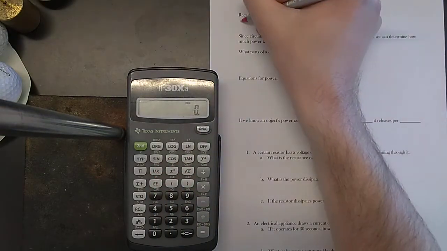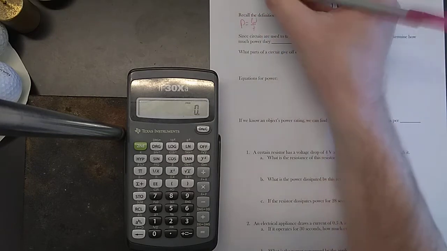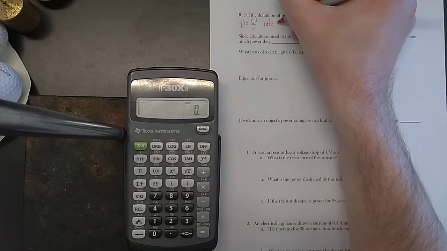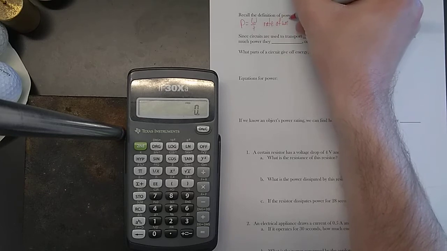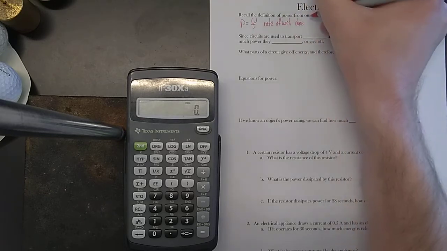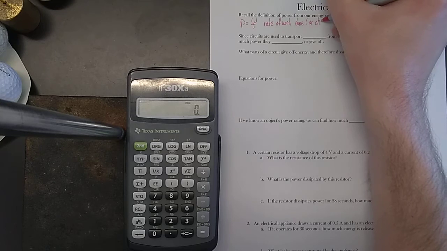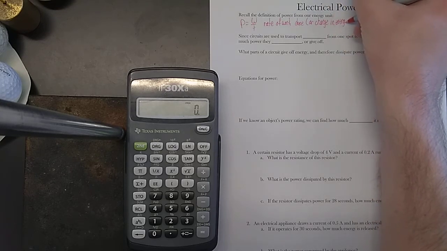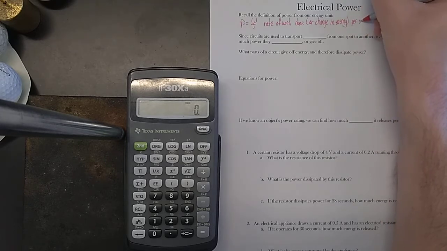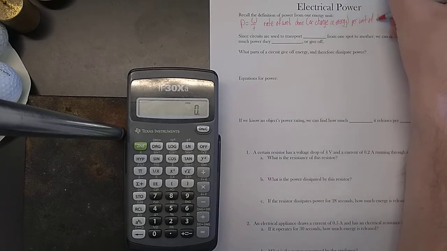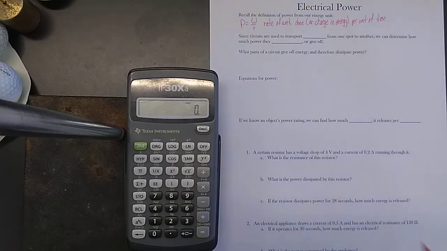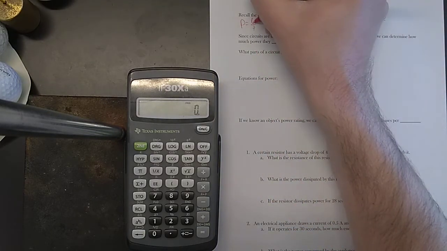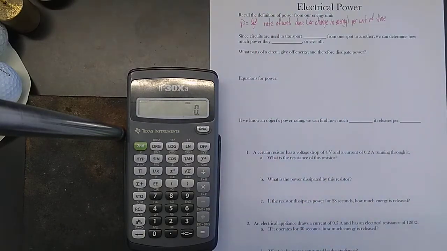Okay, very straightforward. P equals W over T, and the definition is the rate of work done, or an alternative way to think of that is the rate of the energy change per unit of time. Okay, now this would be what we would call mechanical power, when we did this before, figuring out the power of an object actually moving and changing its energy and dividing by time.